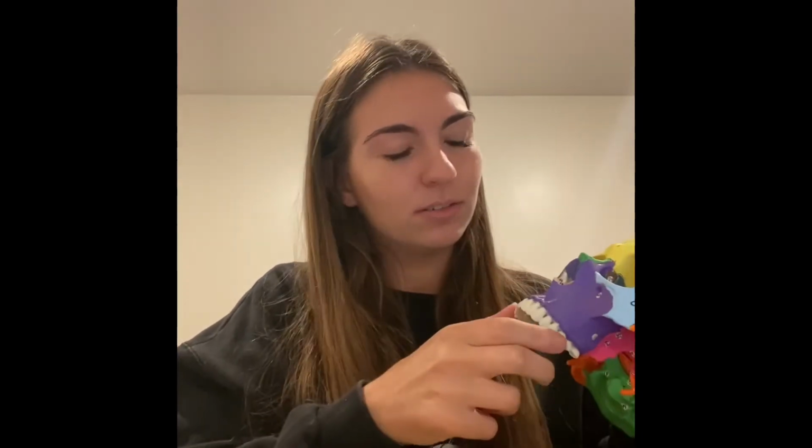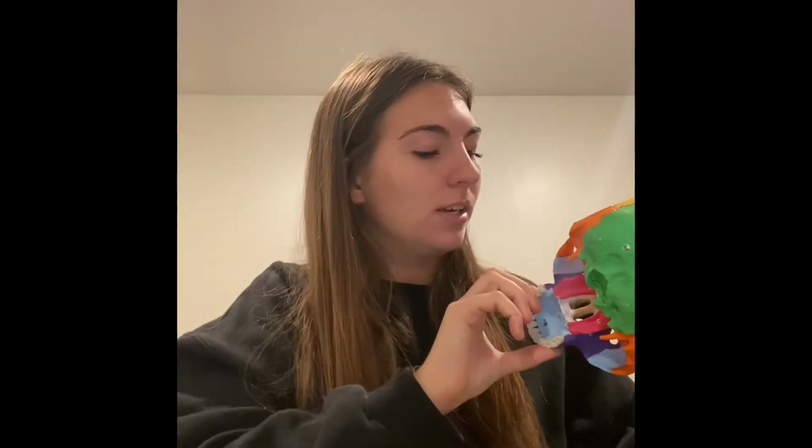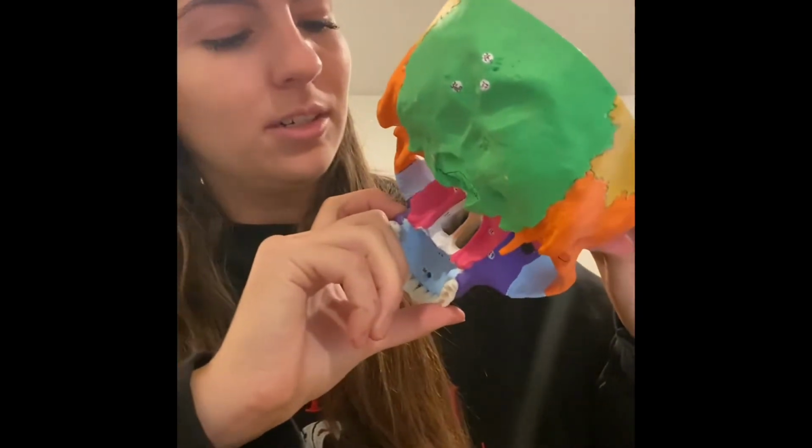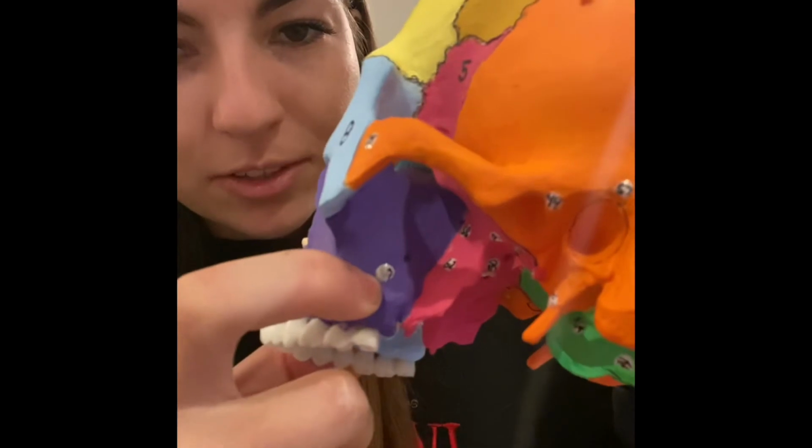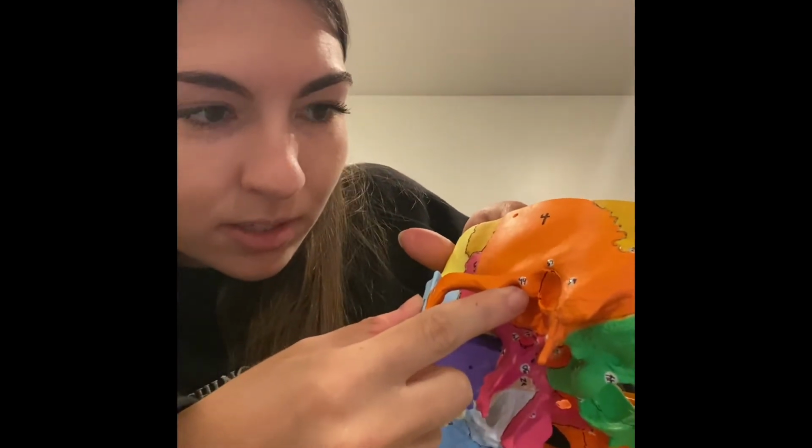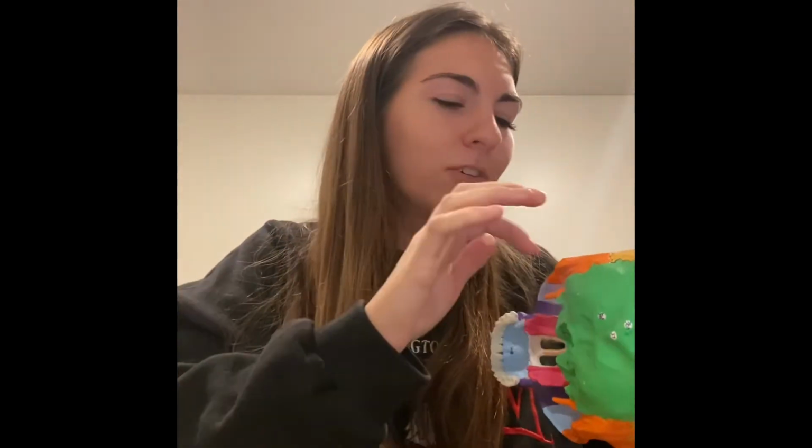And then your posterior superior alveolar foramen. Wow, that's a tongue twister. It's going to be right here. It kind of got wiped off, but there's a little dot. That's the foramen, 48. And then petrotympanic fissure, and that is going to be this little spot right here next to the external acoustic meatus, which will come later.